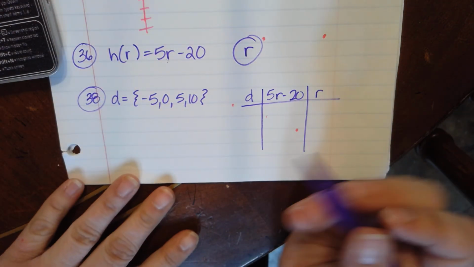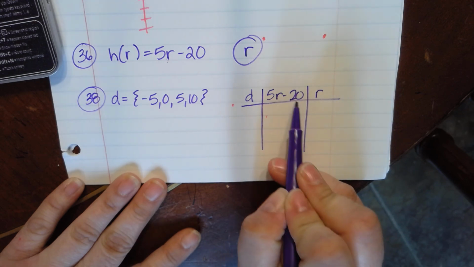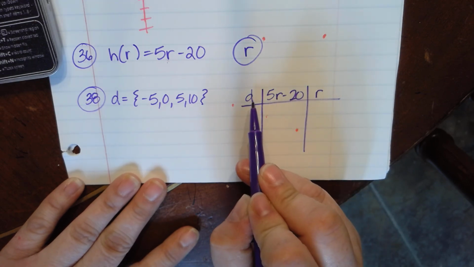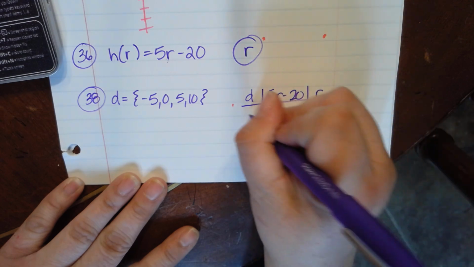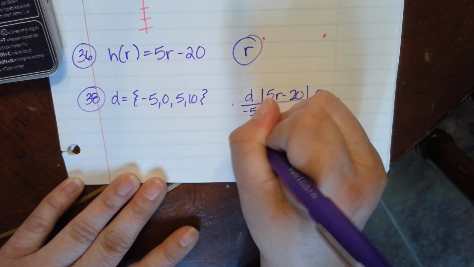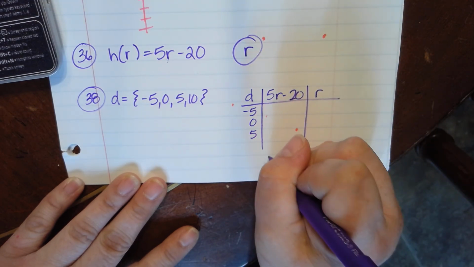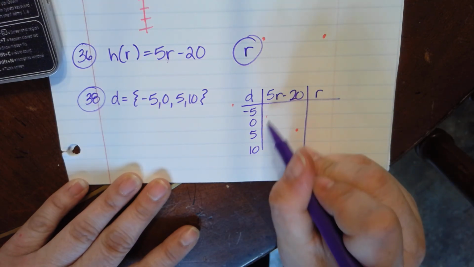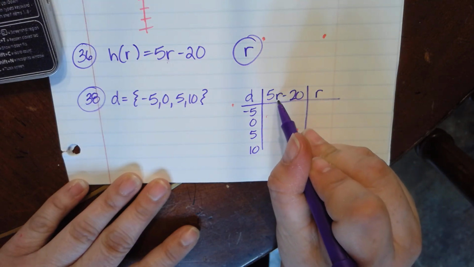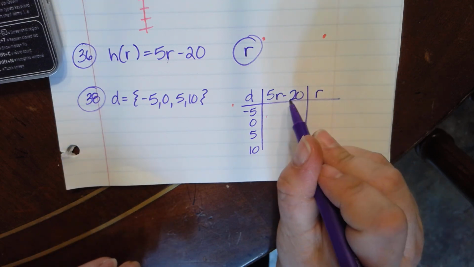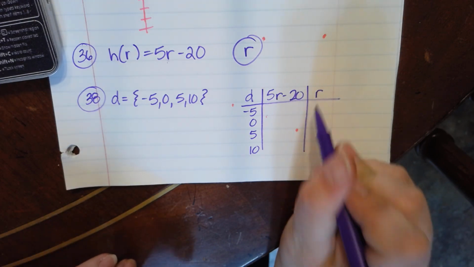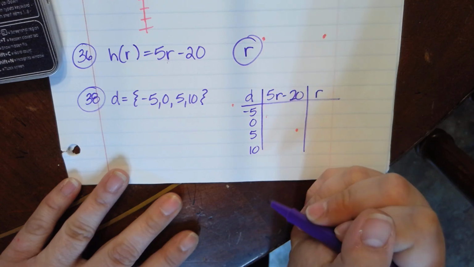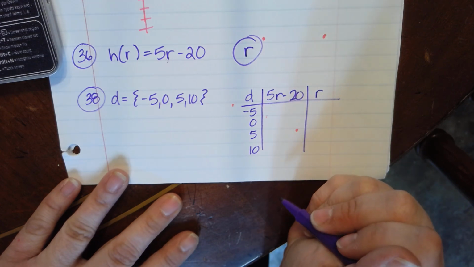All right, so again, here's our expression, and here's our domain or our x. So they've given these to us. So I've got negative 5, 0, 5, and 10. So when I plug these in for r, now this I think is just a coincidence that they used an r when I'm looking for the range, but I'm going to plug these in for r, and then that will tell me what my y is.